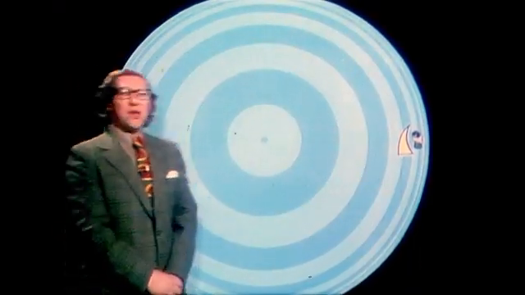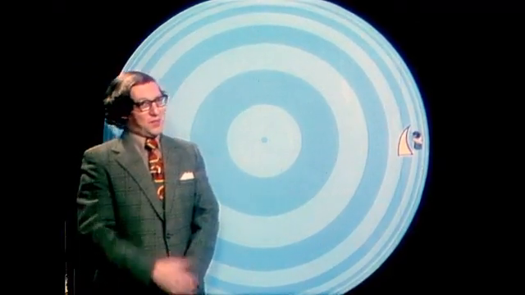As well as getting smaller, the sides get more curved. Let's just see that again.